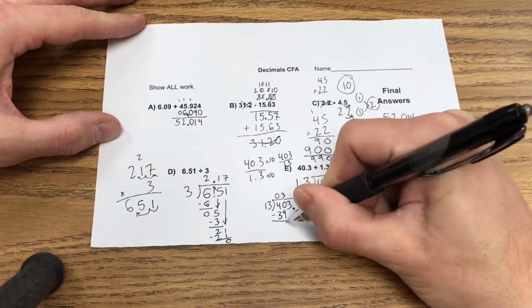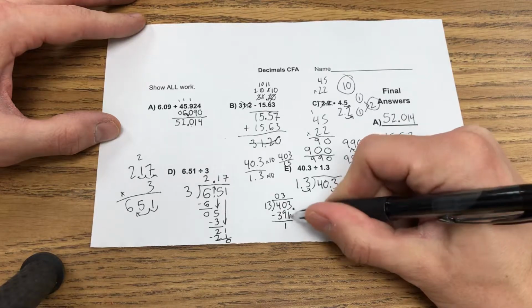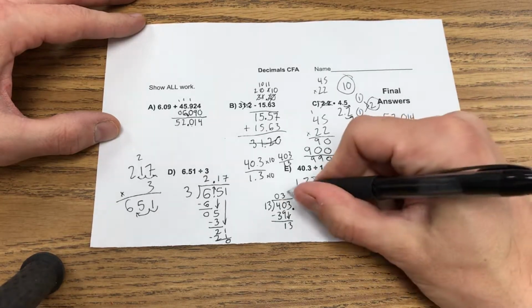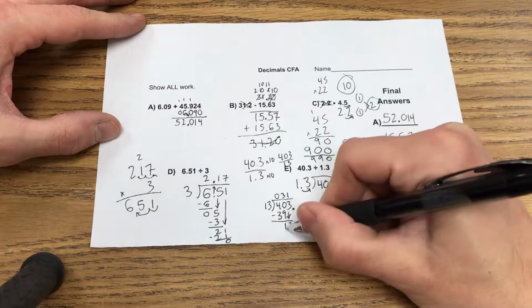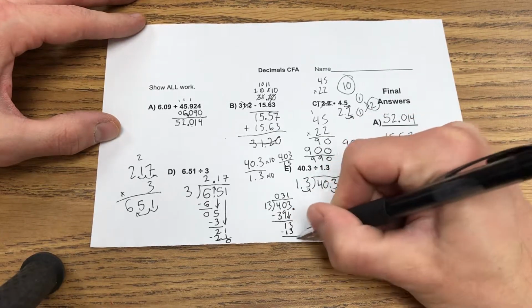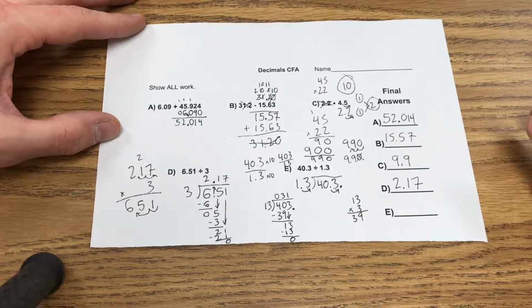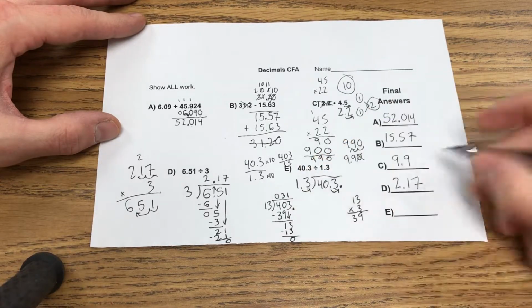I subtract that and I have 1 left. I bring down and I have a 13. 13 can go into 13 perfectly once because 13 times 1 is 13. I subtract and I'm zeroed out and I've used all my numbers up there in front of the decimal. I'm a happy guy. So my final answer here is 31.